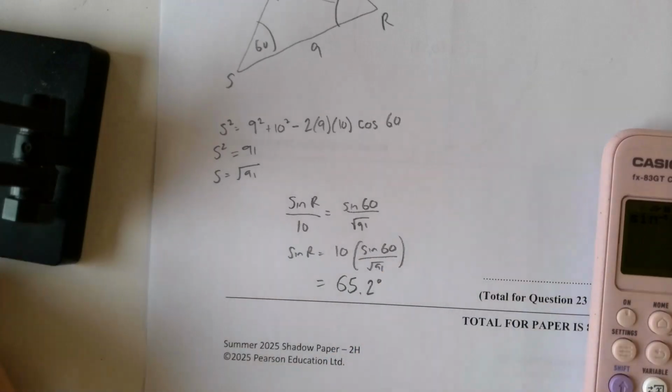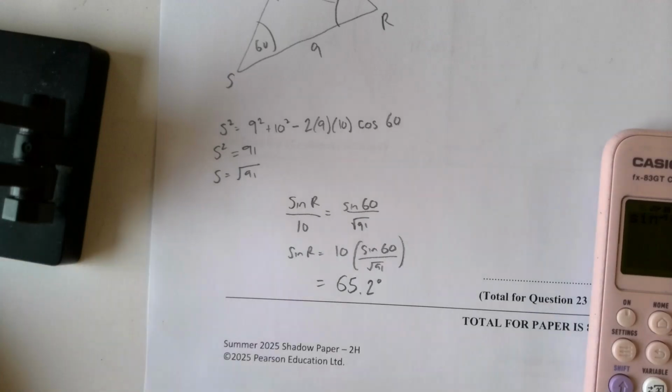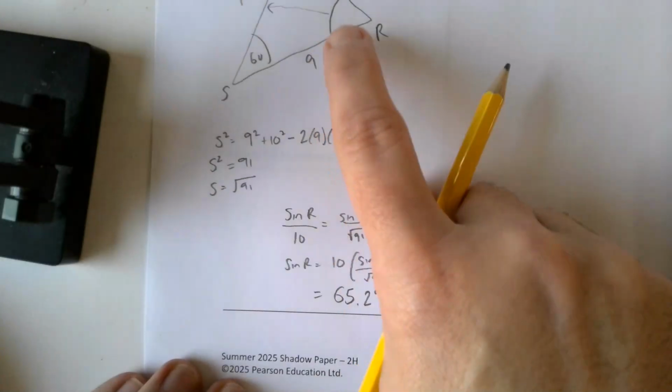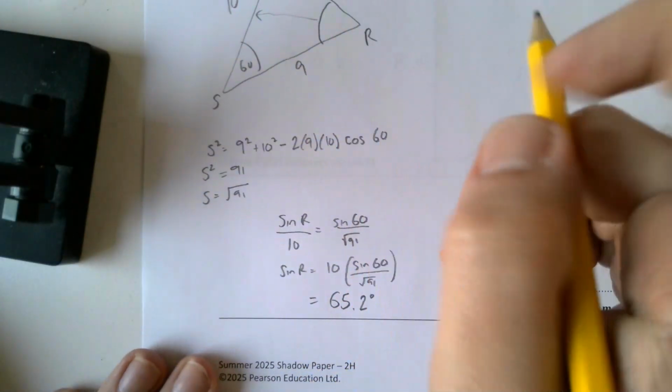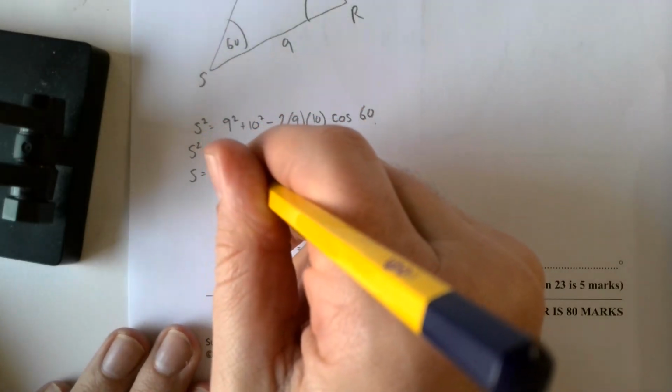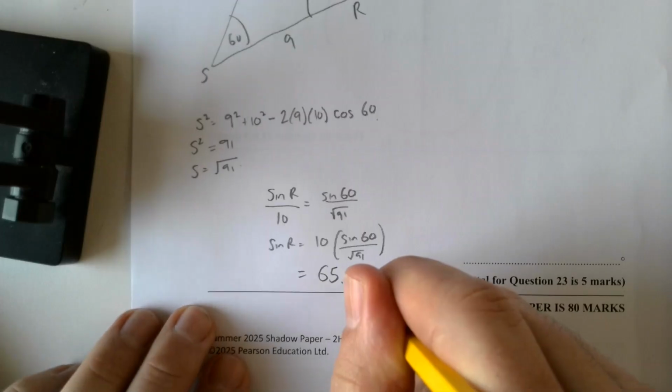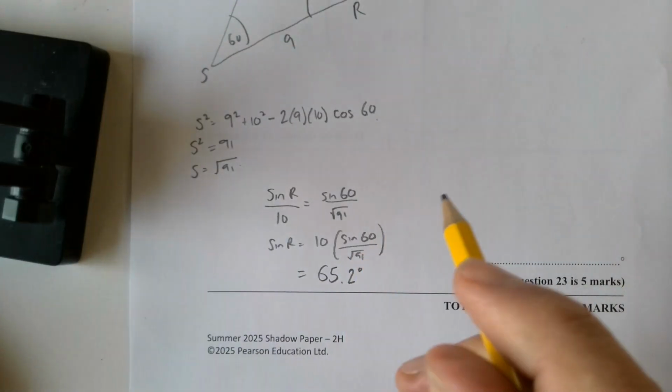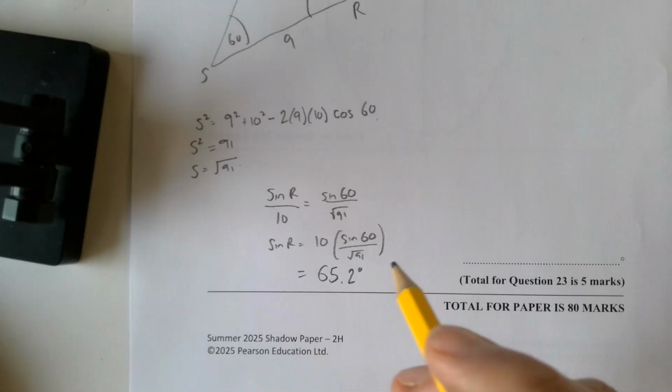So that bit there is about 65.2 degrees. So in terms of marks, I've got 1 for seeing 90, I've got 1 for that bit, I've got 1 for root 91, I've got 1 for getting to there, so I'm on my last page, and I've substituted and I've got 3 marks so far.